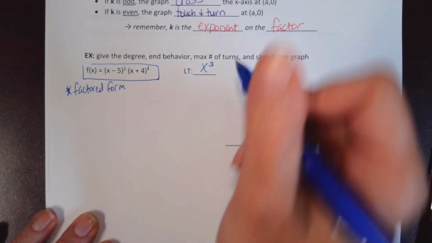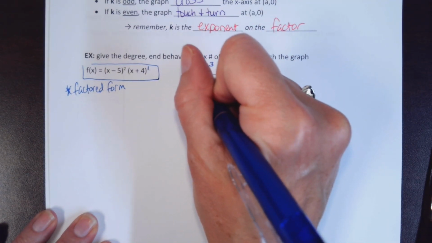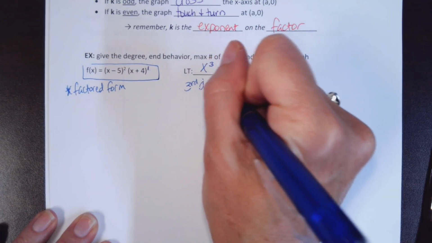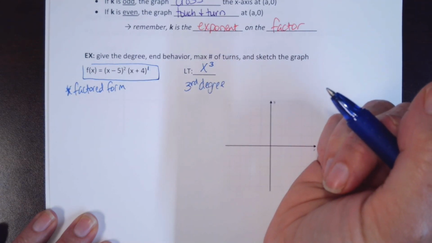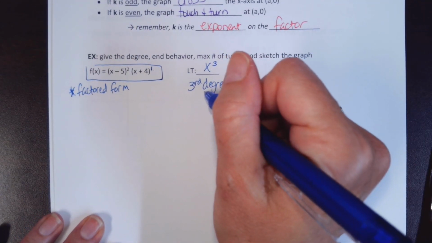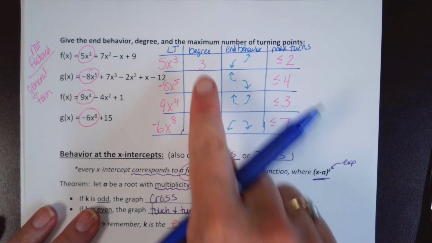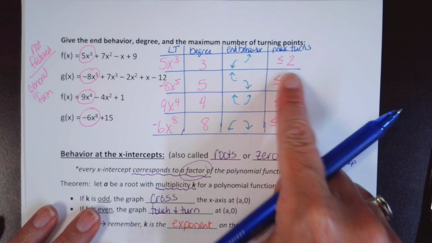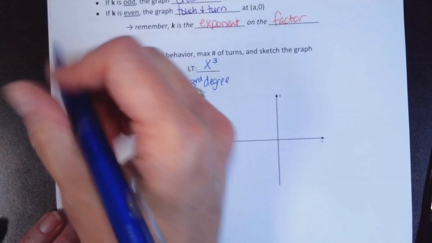So what does this tell us? Well, this tells us I have a third degree polynomial. If it's third degree, I'm going to have at most 2 turns.